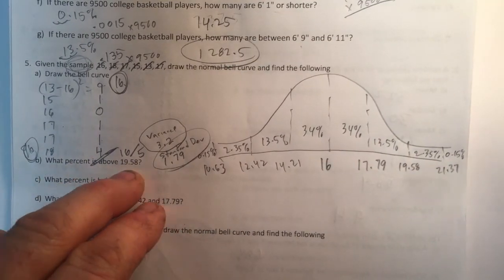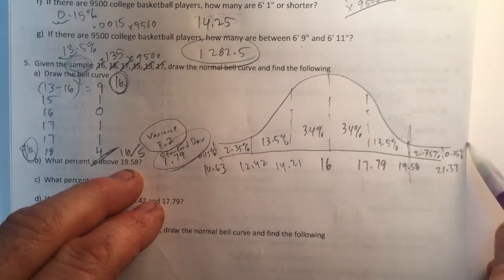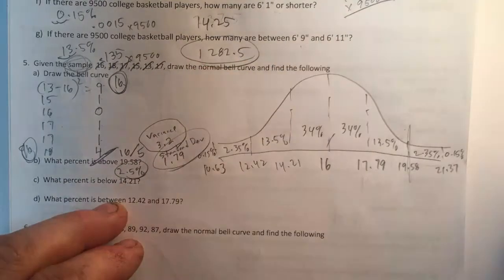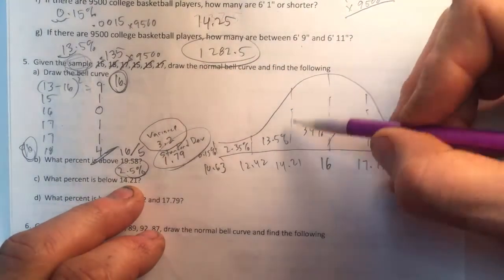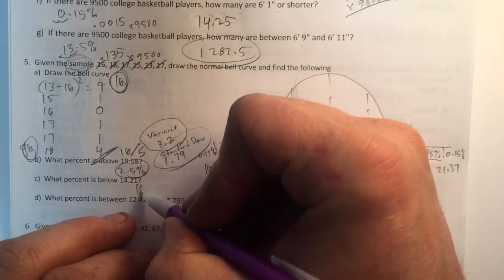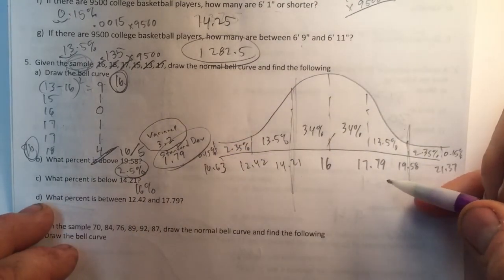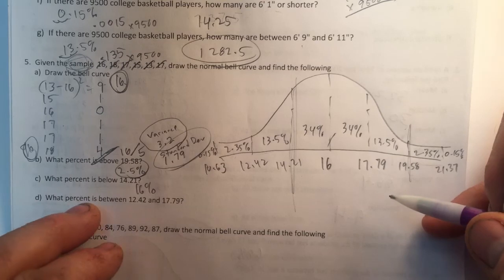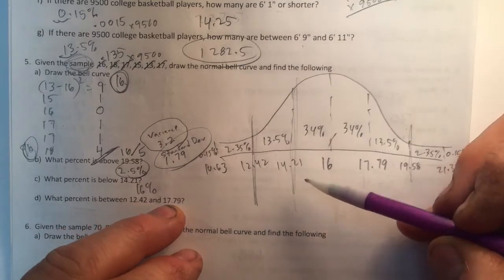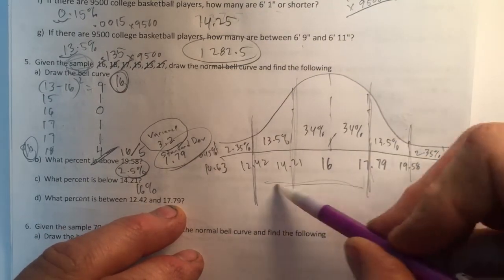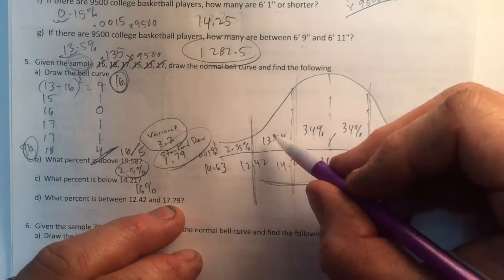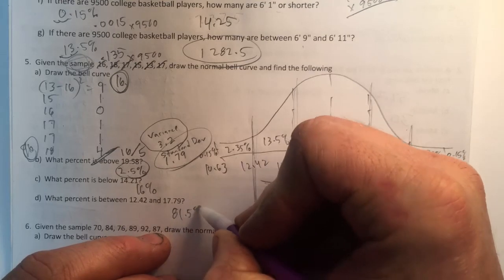What percent is above 19.58? Here's 19.58. I add these up: 2.5%. What percent is below 14.21? Here's 14.21 right there. Below, I would add all three of those, which is 16. And the last one here: what percent is between 12.42, which would be right here, and 17.79, which is right here? I want all this in between here, which means I add these three up. 34 and 34 is 68 plus 13.5 is 81.5%. And there you go.